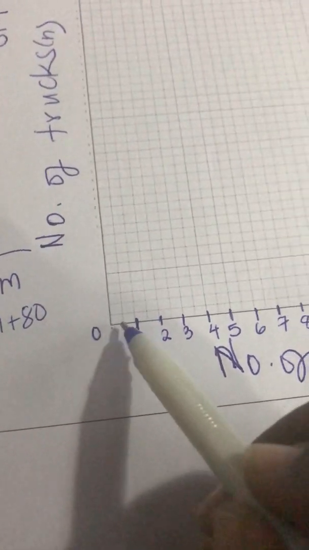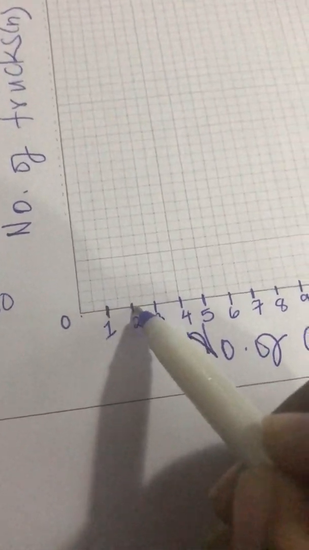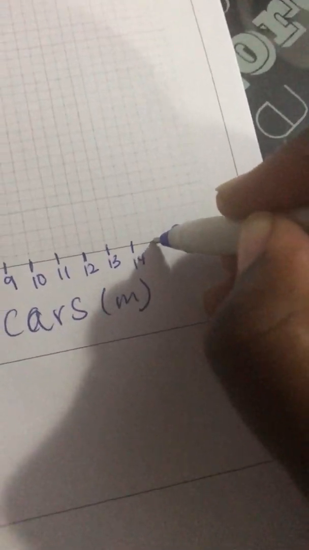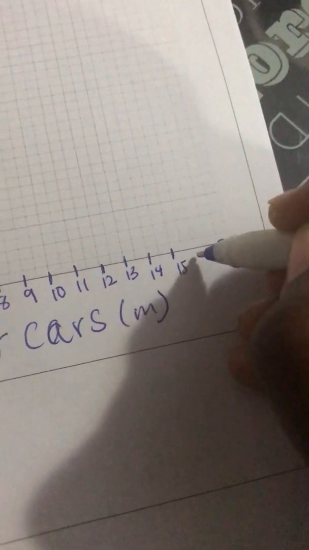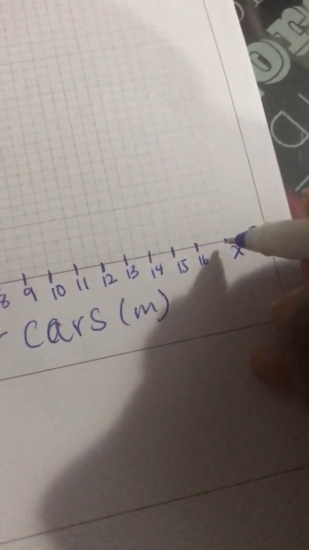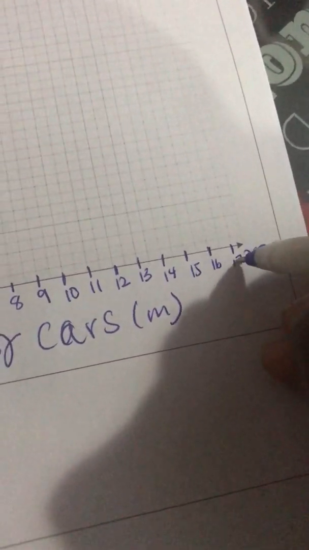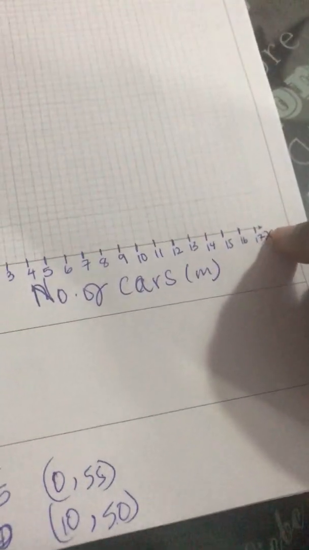You see, I skipped 2 boxes, I put a number. 2 boxes, I put a number. Make sure 15, 16, 17. And don't forget to label.